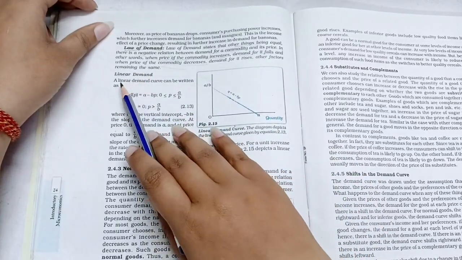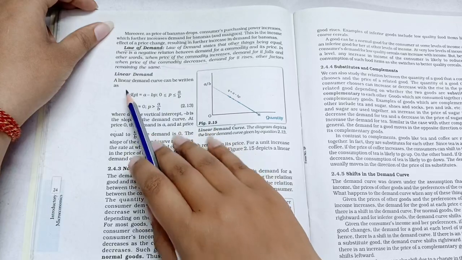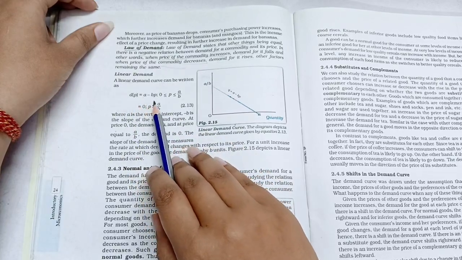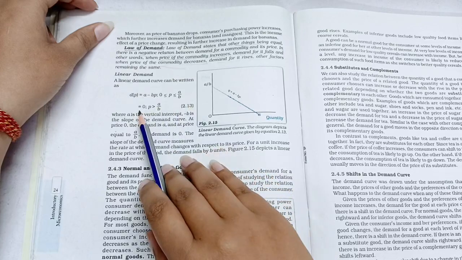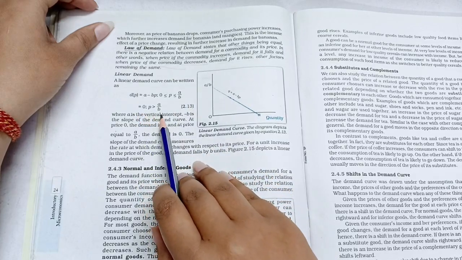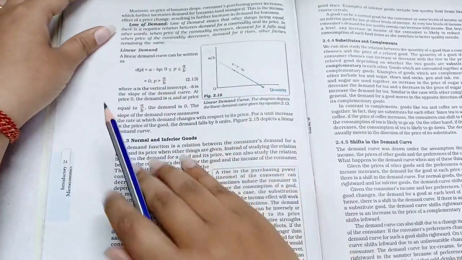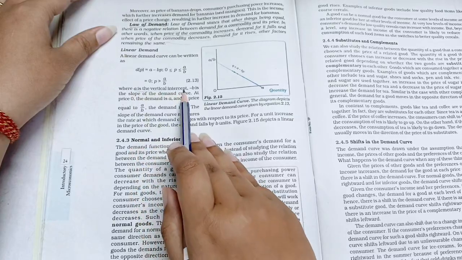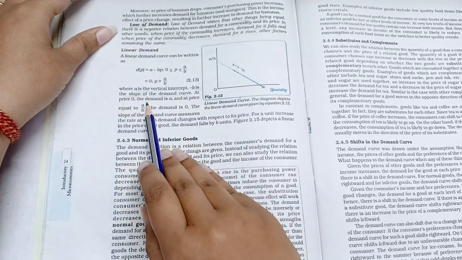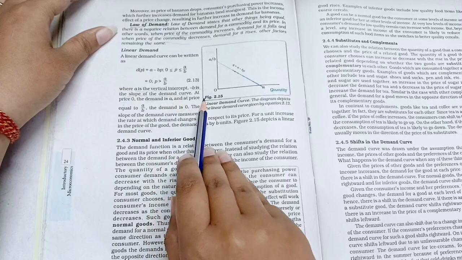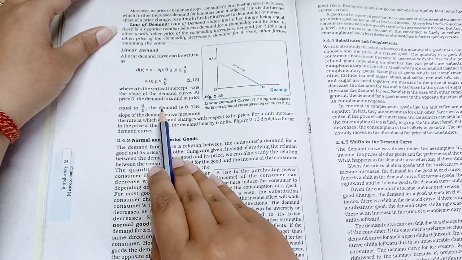Linear demand. A linear demand curve can be written as d(p) = a - bp, for 0 ≤ p ≤ a/b, and equals 0 for p > a/b, where a is the vertical intercept and -b is the slope of the demand curve. At price 0, the demand is a, and at price equal to a/b, the demand is 0.